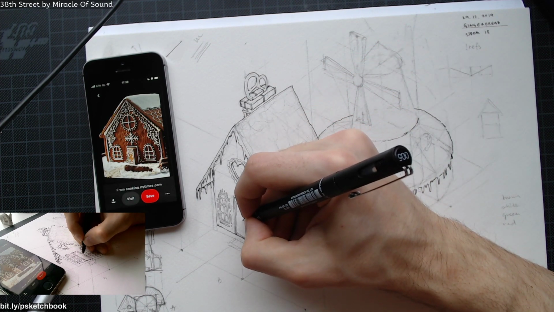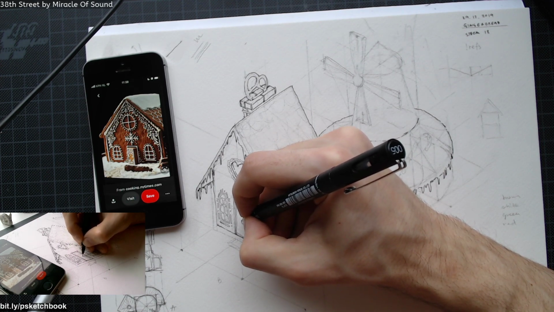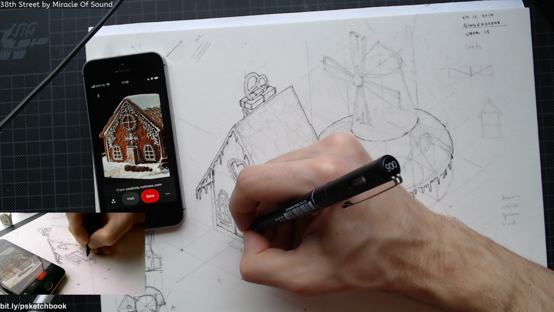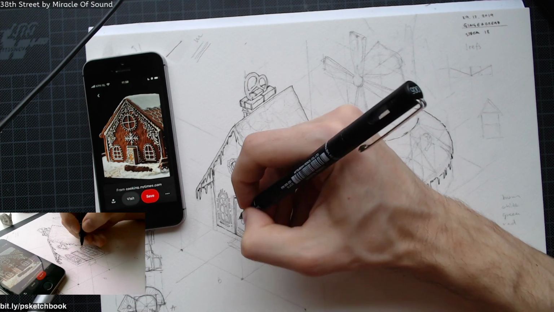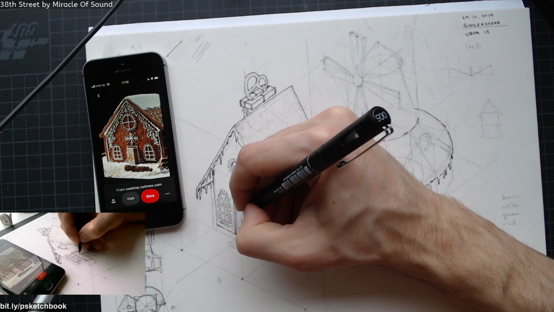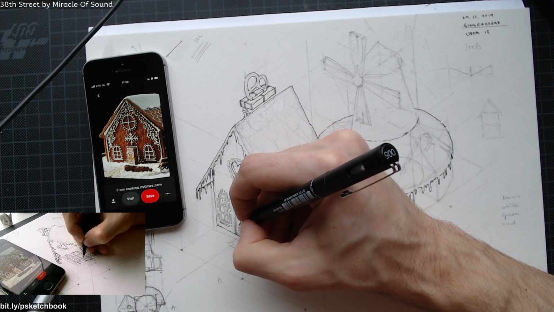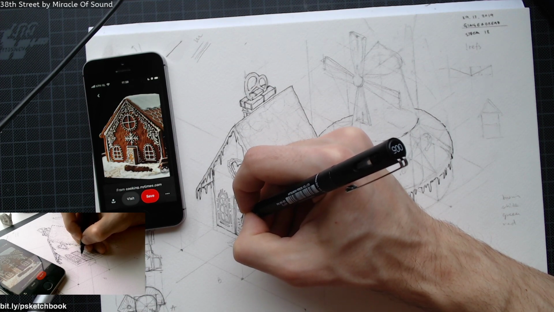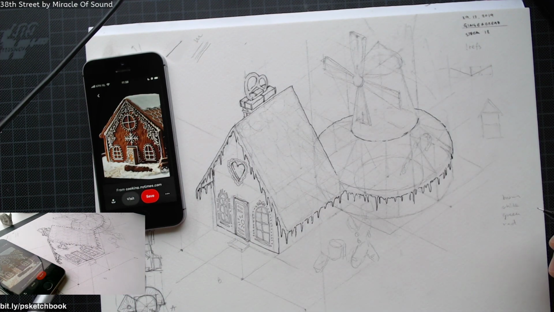Something like this. Don't know, maybe something along these lines.